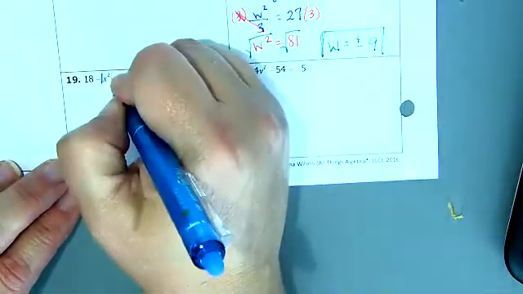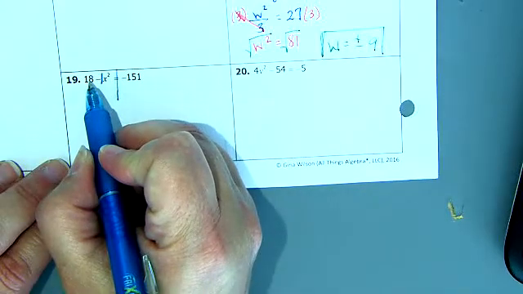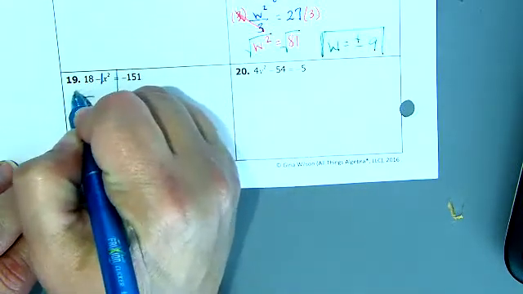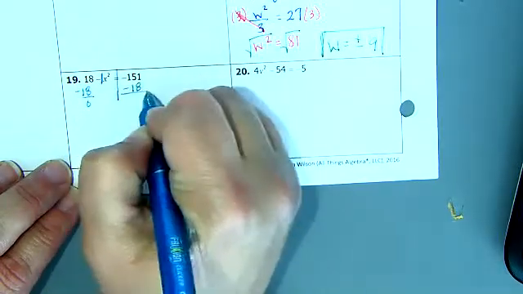So again, I'm solving for the x squared. That means I've got to move what's farthest away. So I move the 18 first. I need to make this equal 0. So what do I have to do? I have to subtract 18 from both sides. So I'm going to subtract 18.